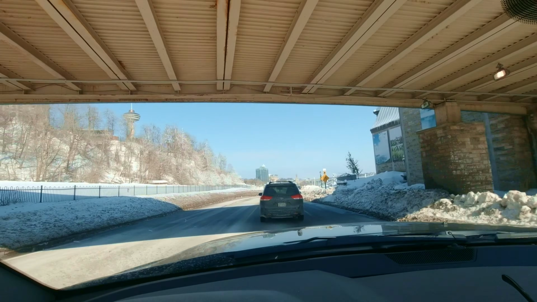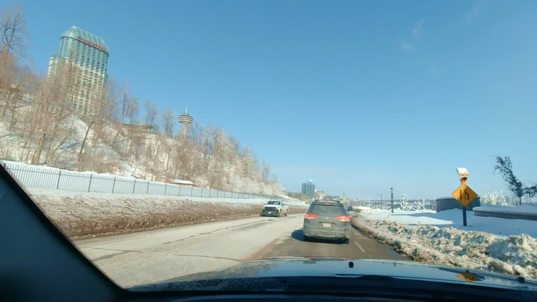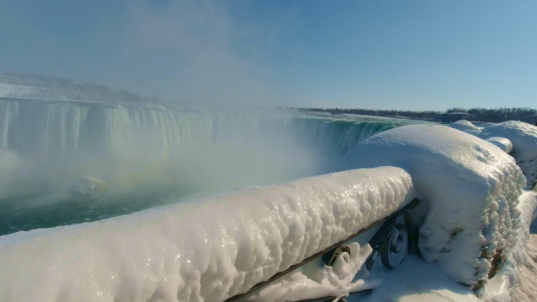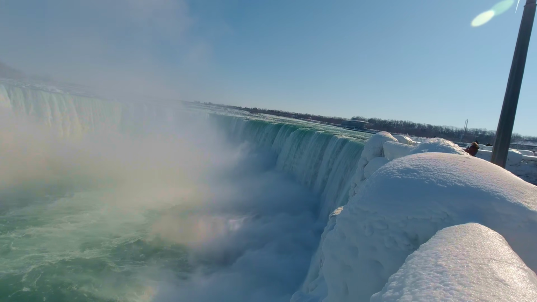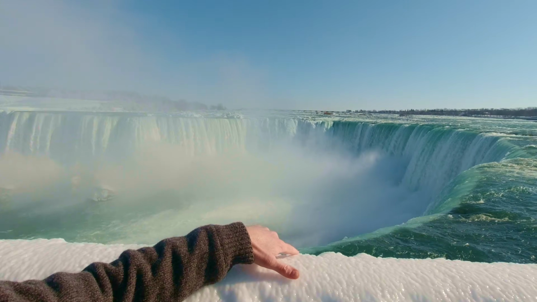It's the beginning of February here in southern Ontario, Canada. It's a beautiful sunny day, so I thought I would show you what Niagara Falls looks like in the wintertime. Everything is covered in ice from the mist from the falls. This is as close as you can get to the falls.